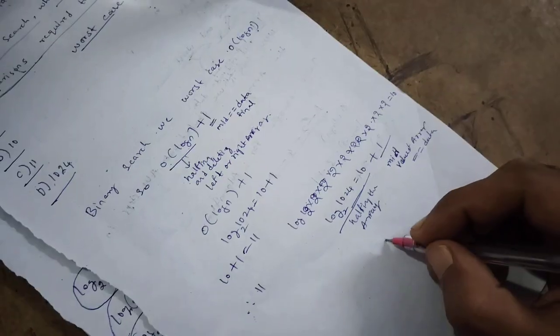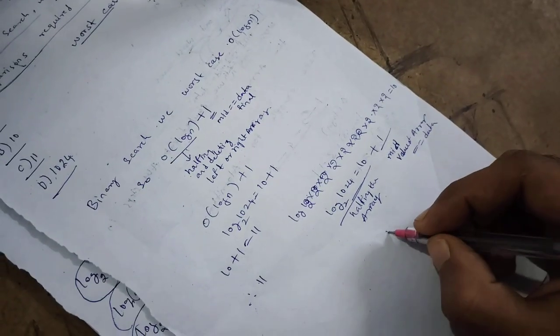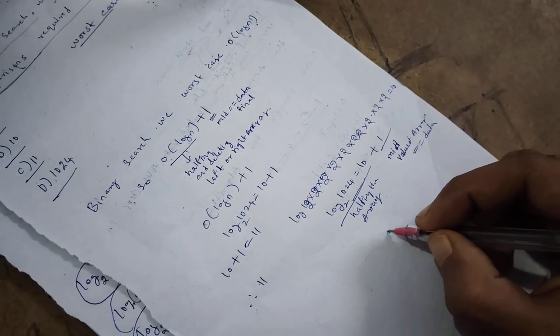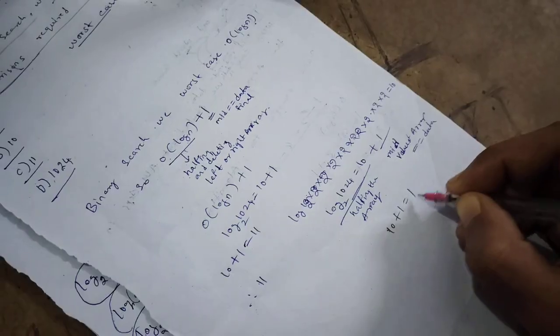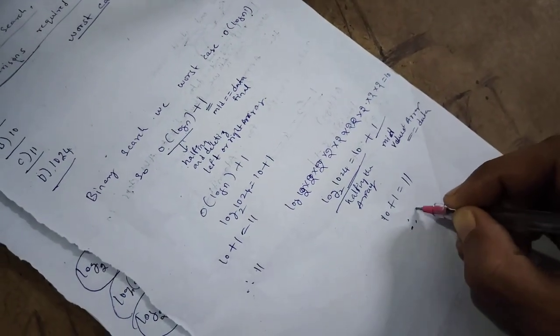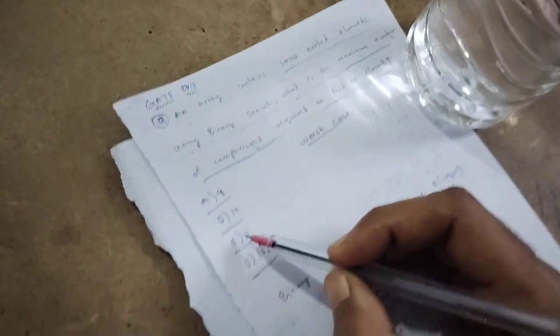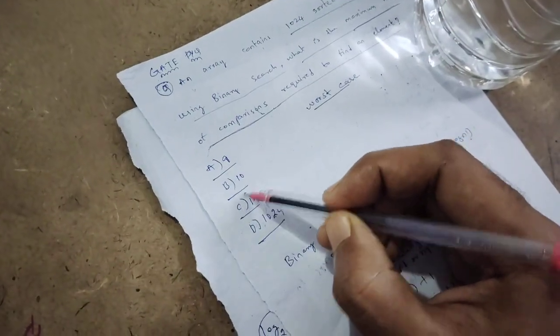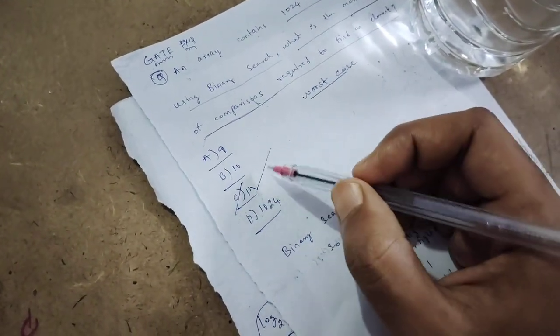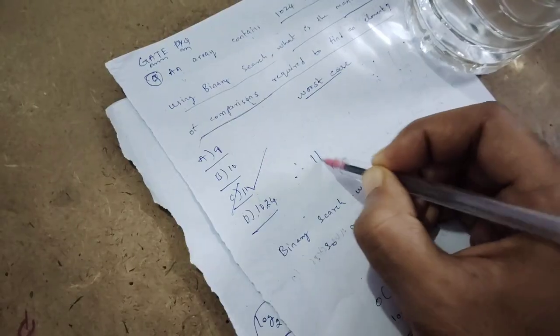So we got 10 plus 1 equals 11, so your answer is 11. 11 is the answer.